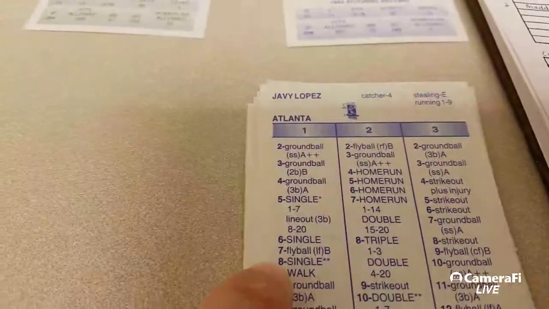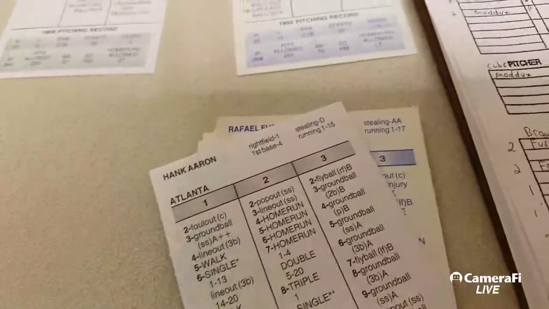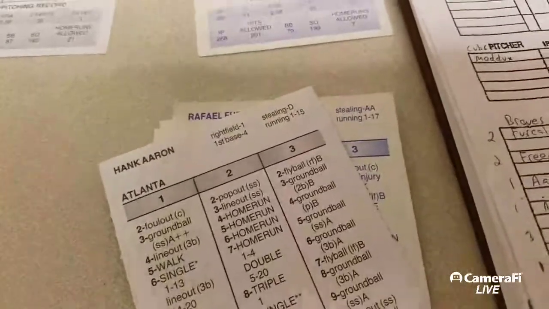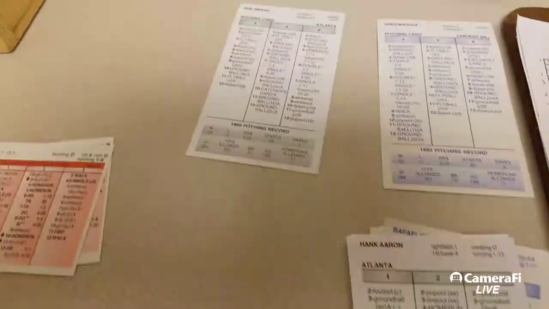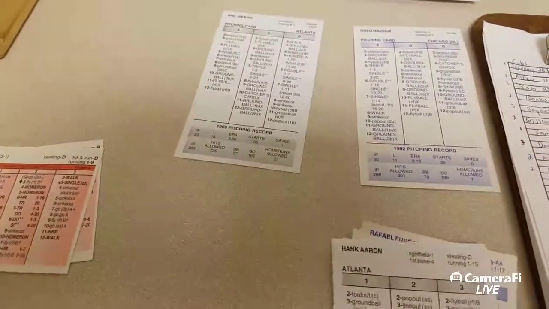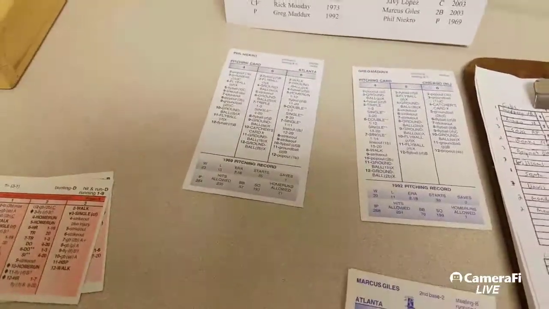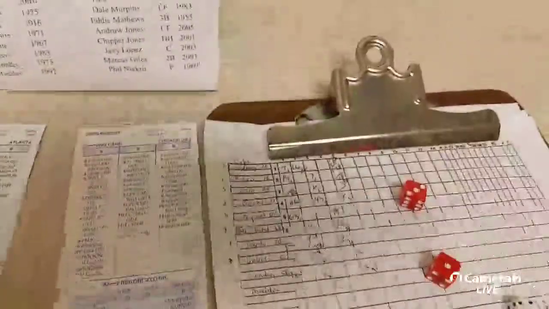Lopez, a 1-7. Lopez 1-7 is a fly to left. That's 1 away. 1 away for Hank Aaron. I'm sorry, not Hank Aaron. It's going to be Marcus Giles. I got them out of order here. My bad. Marcus Giles. Good thing I'm keeping score.